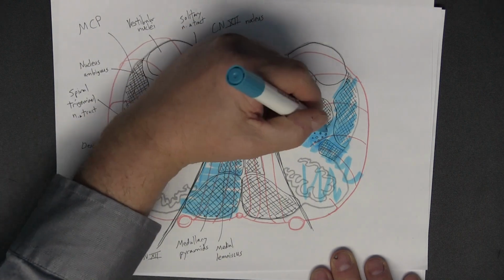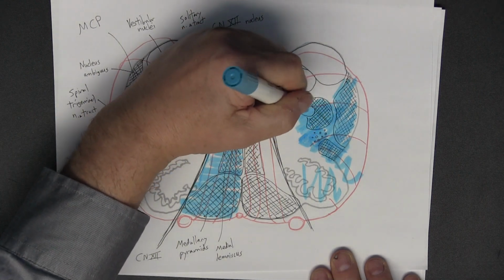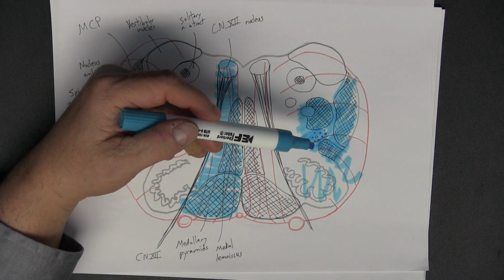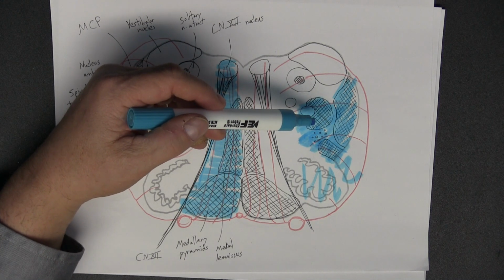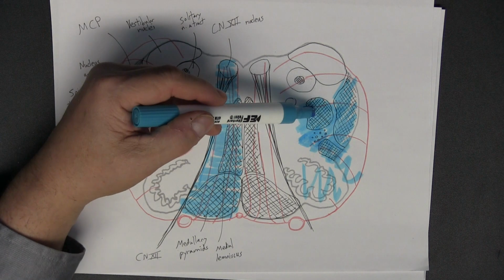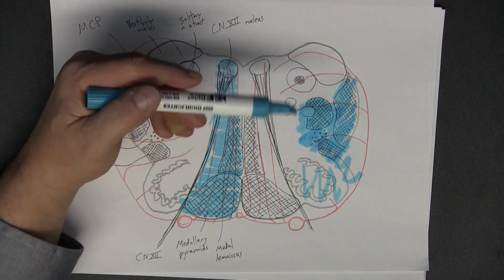And right here we've got our spinal trigeminal nucleus and tract. That's going to cause an ipsilateral, and I'm going to say that again, ipsilateral loss of pain and temperature to the face. Contralateral loss of pain and temperature to the body. Ipsilateral loss of pain and temperature to the face.